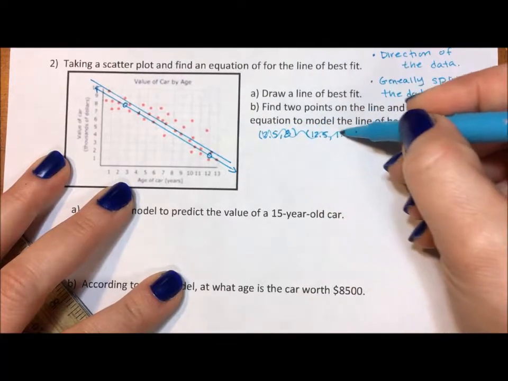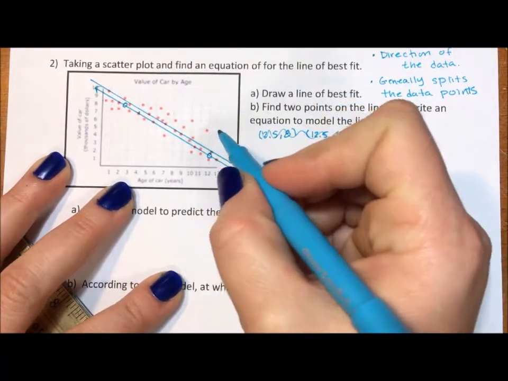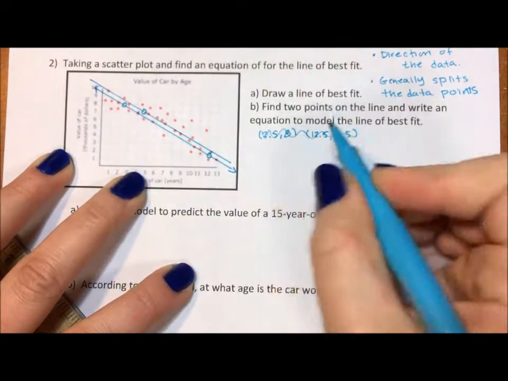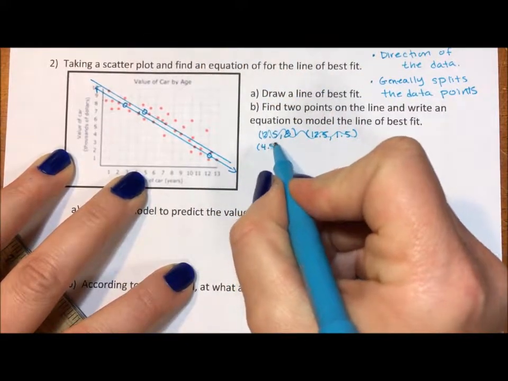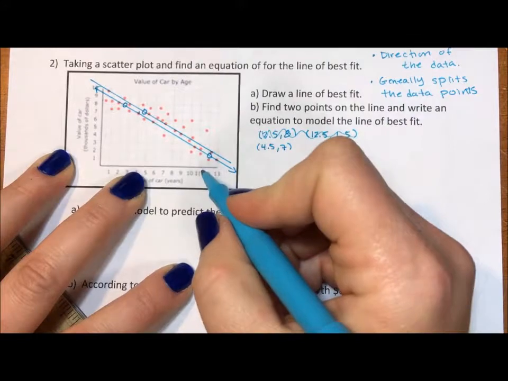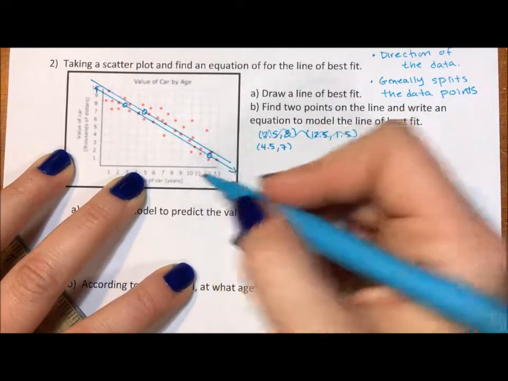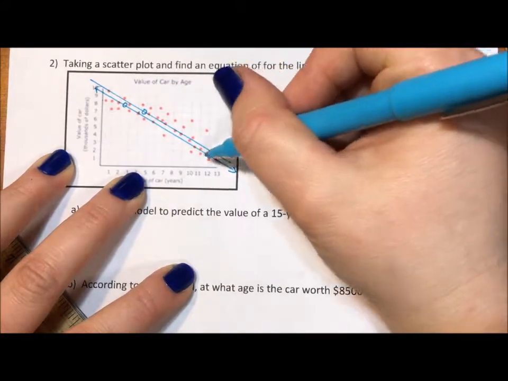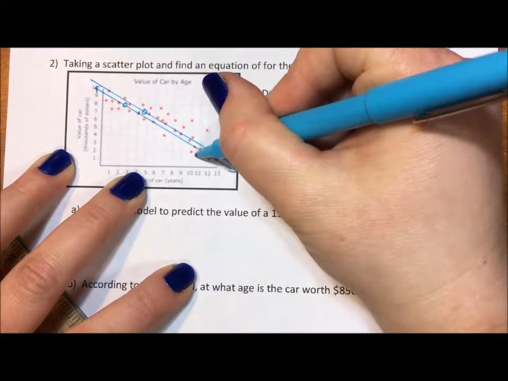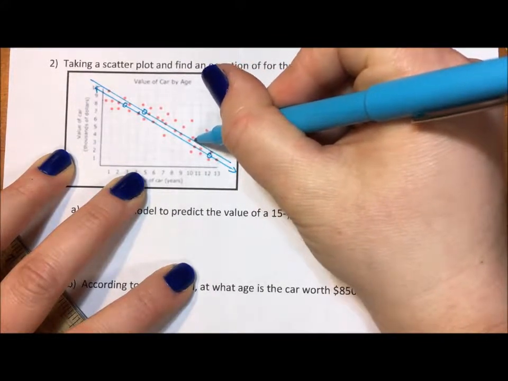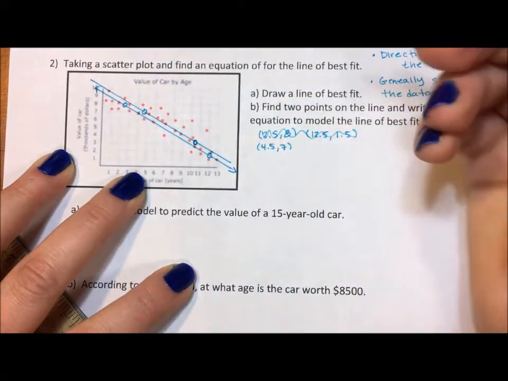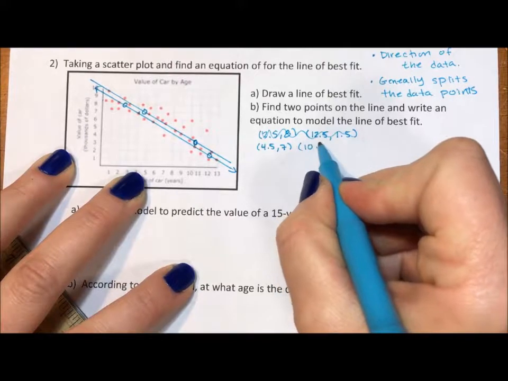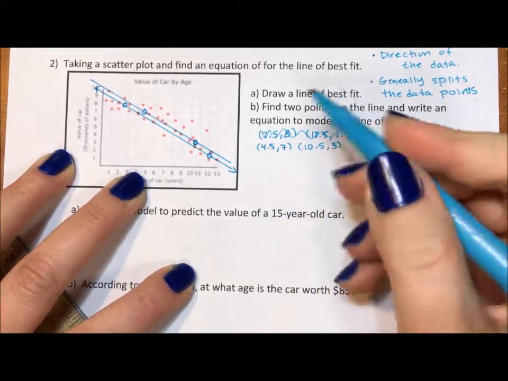So instead of these points, let's pull some out of that one. This time we have this point right here, which is 4.5, 7. We have, let's see, we have this point right here. That's kind of nice. That's 10.5 and 3. Let's use those points instead. That looks a little bit better.